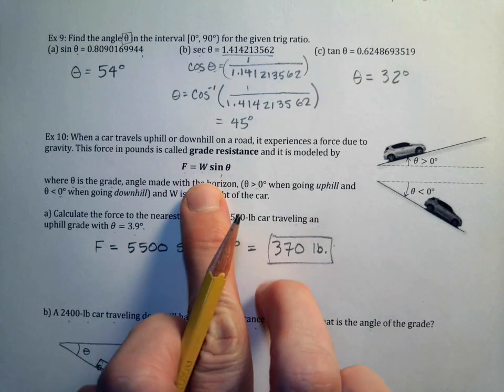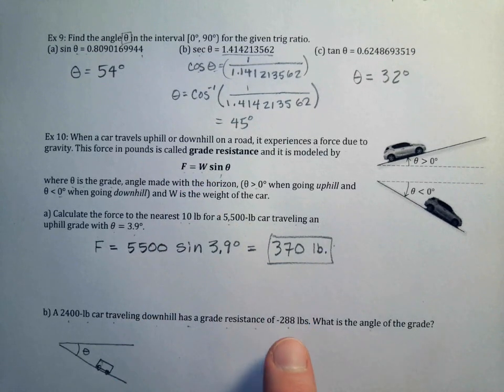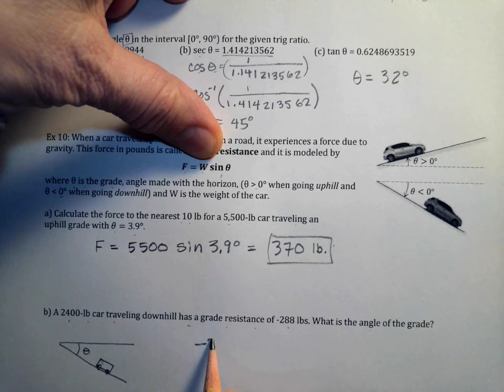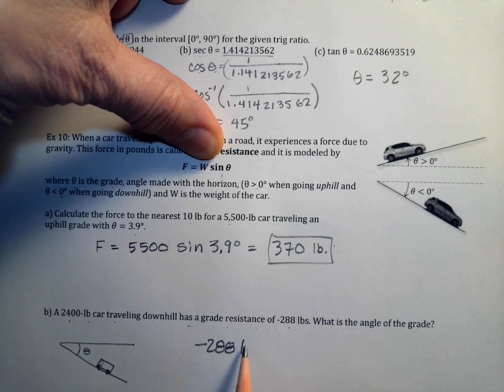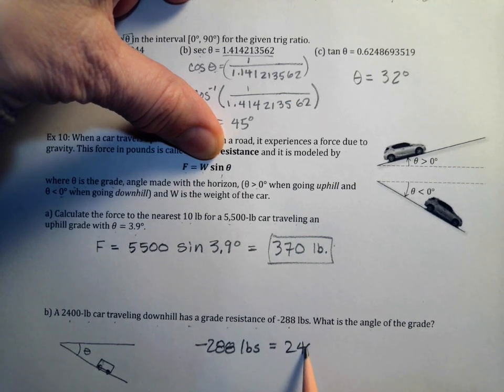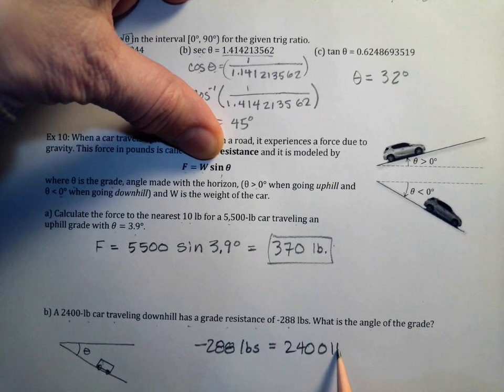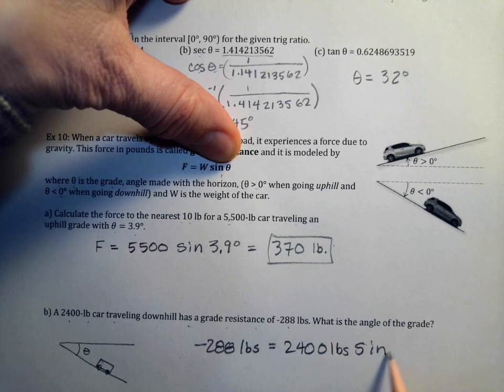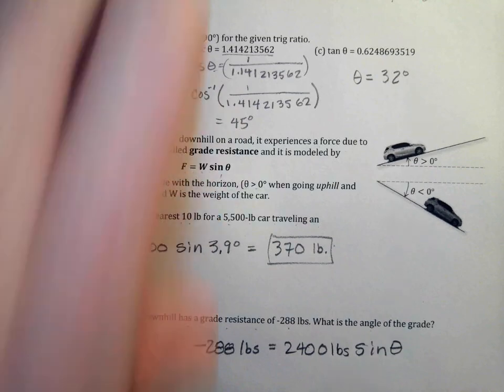We just plug in what we know. We know the force, so we just plug it in reverse. Negative 288 pounds is equal to 2,400 pounds times sine of theta.